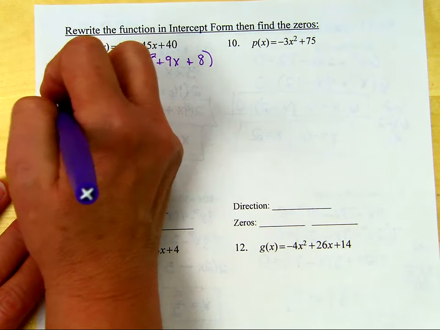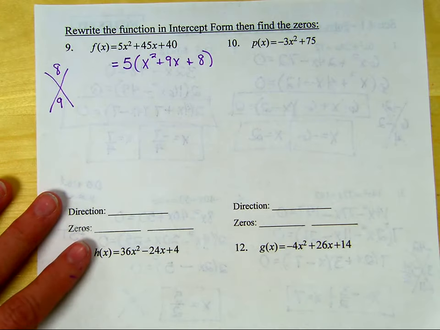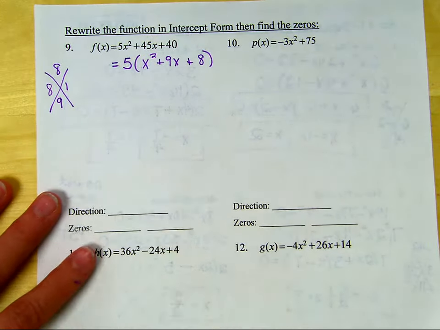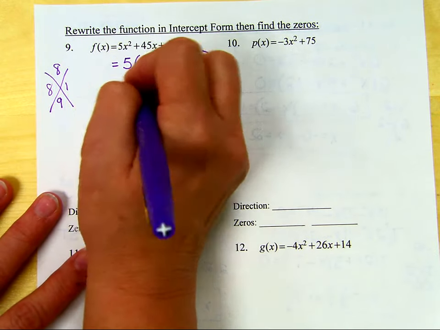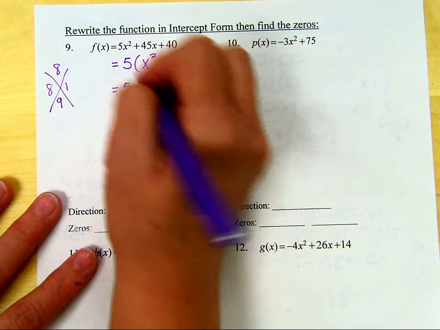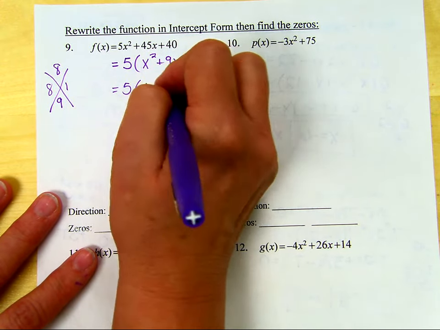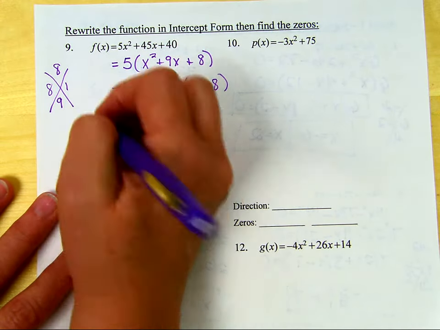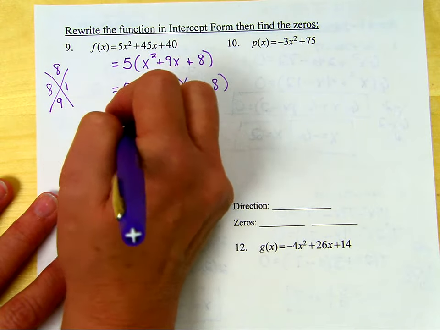That kind of happens so often we get used to it. What are the factors of 8 that add to 9? 8 and 1. So we've got 5 times my parentheses. x times x gives me x squared. Got a +8 and a +1. I'm going to rewrite it with the f of x just because I like seeing the final product.